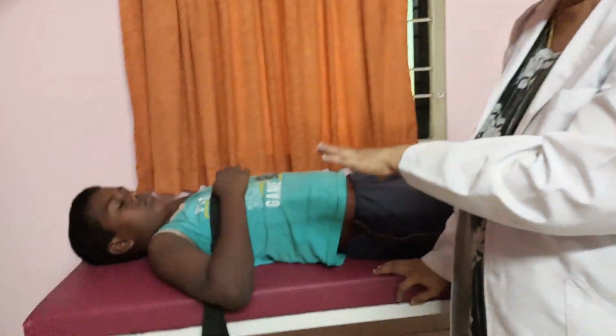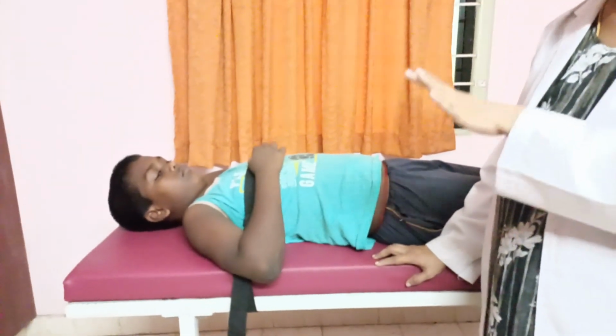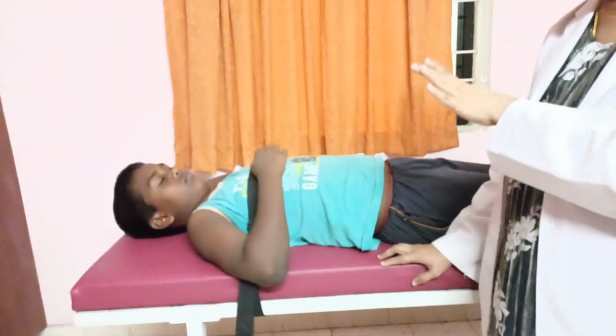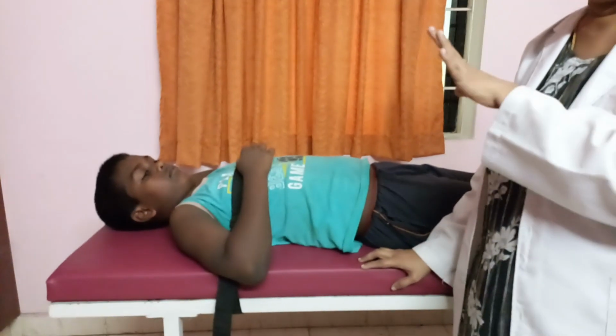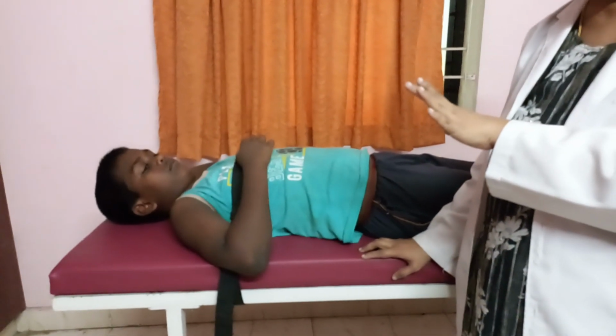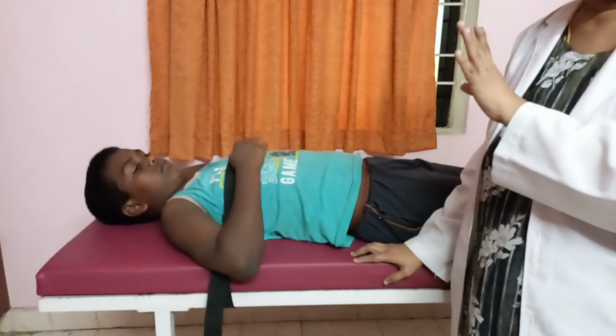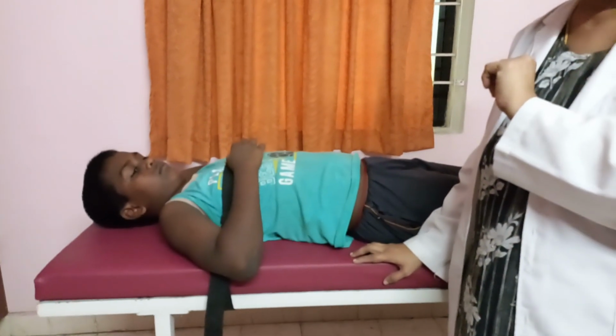First, today I am going to teach you passive joint mobilization for the glenohumeral joint, that is the shoulder joint. The shoulder joint has two bones, the humerus and the scapula.